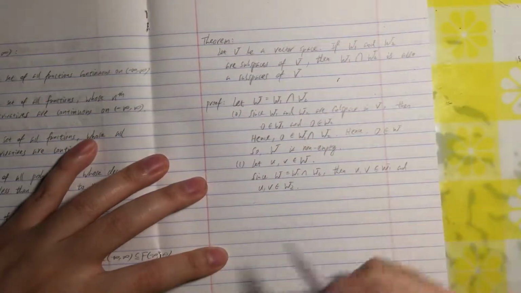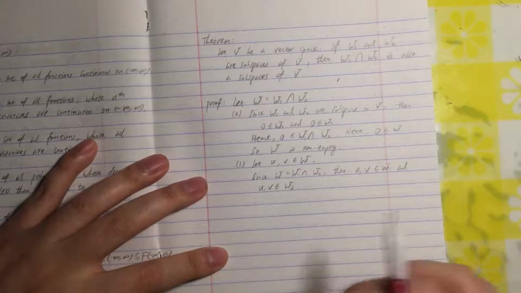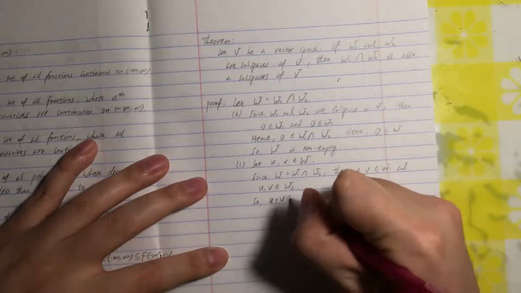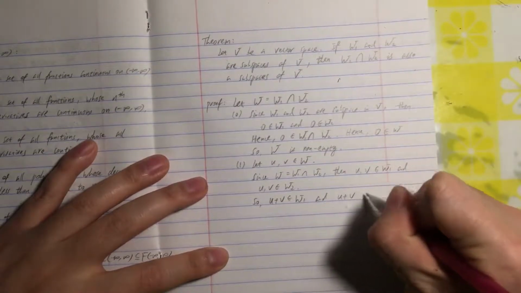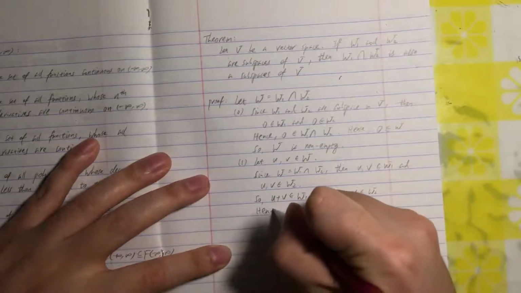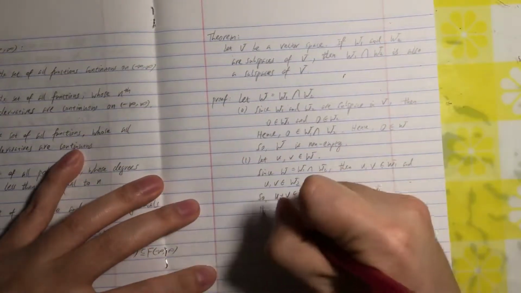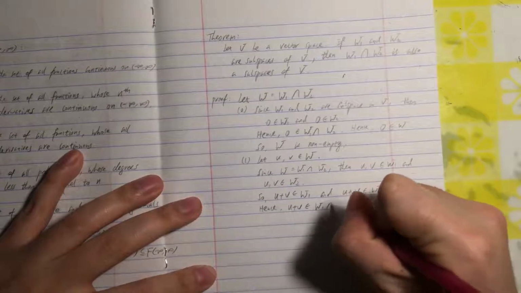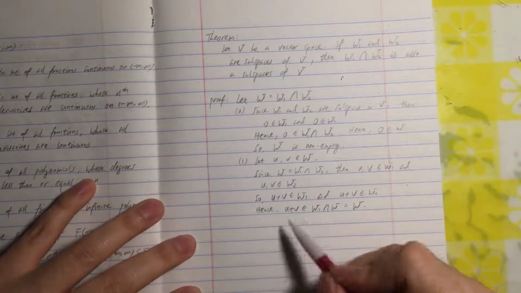Then since W1 and W2 are subspaces, which means they are also vector spaces, by axiom 1, they are closed under vector addition. So u plus v belongs to W1 and u plus v belongs to W2. Hence, u plus v belongs to W1 intersection W2, which is W. So W is closed under vector addition.